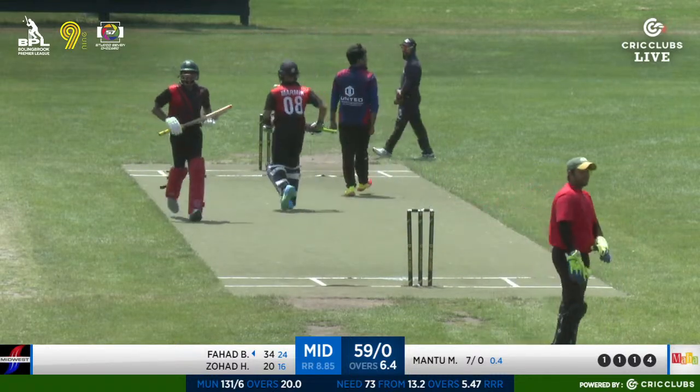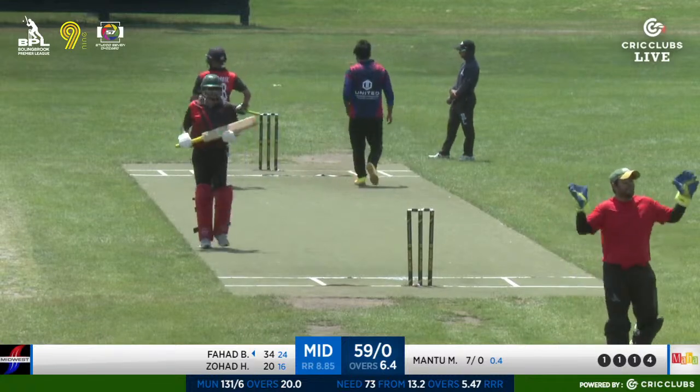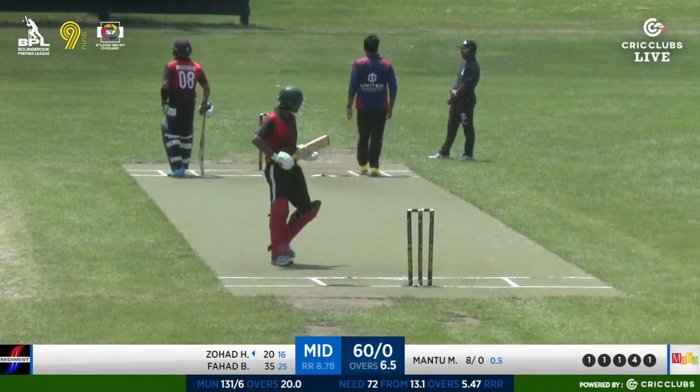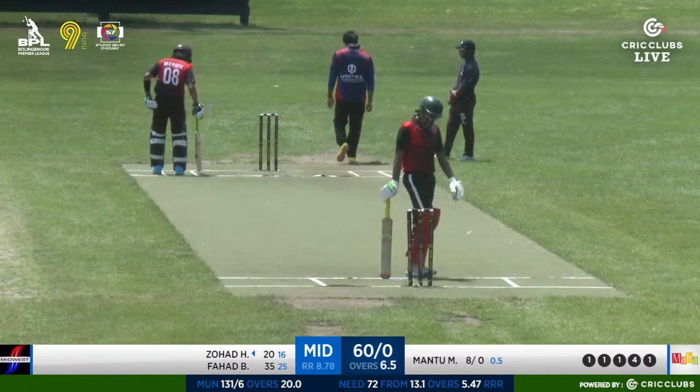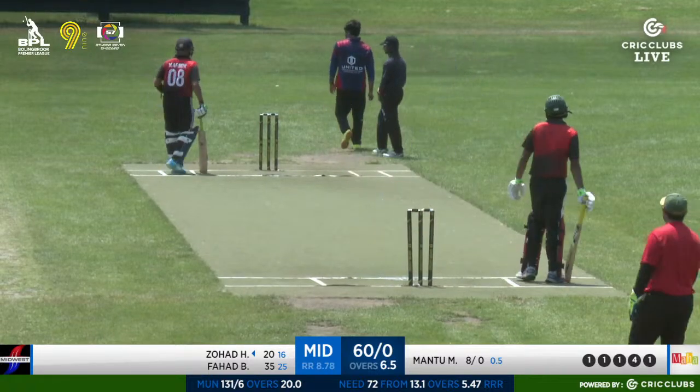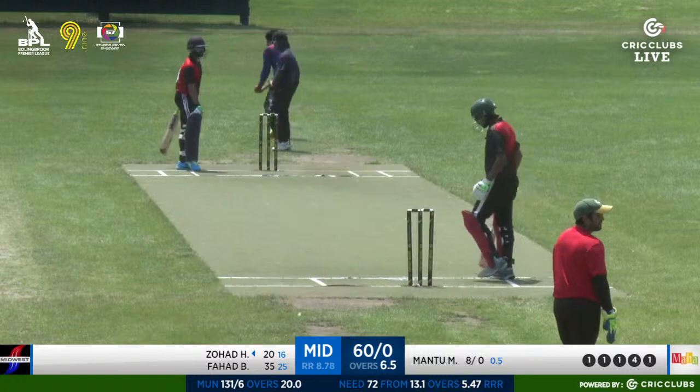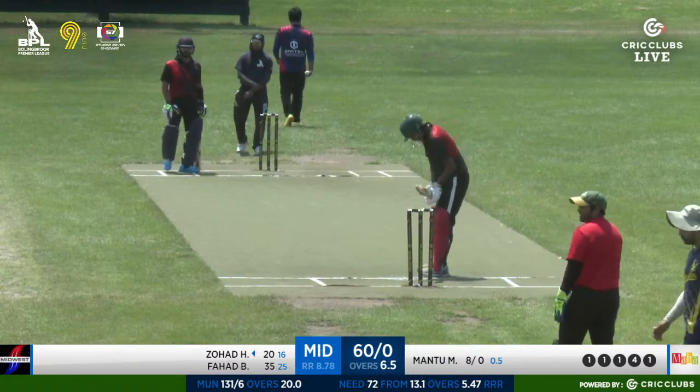Timed nicely off the legs there, just picked up a single, so Tasia feeling that one. But moving the score on nicely, 8 runs coming already from this over relatively effortlessly.